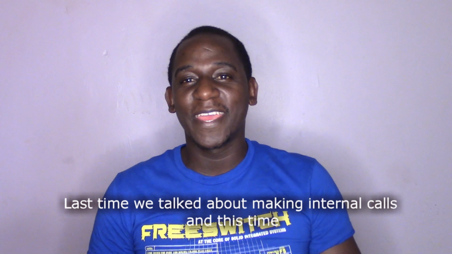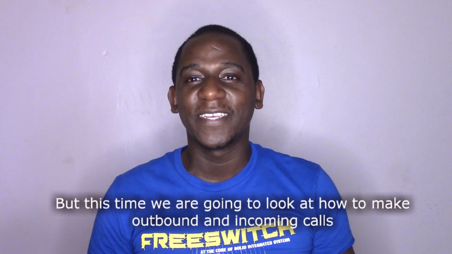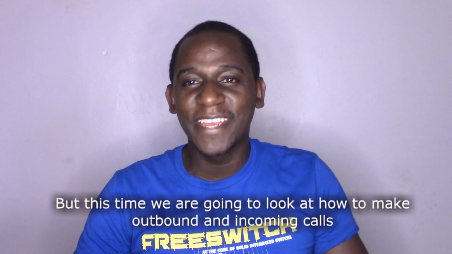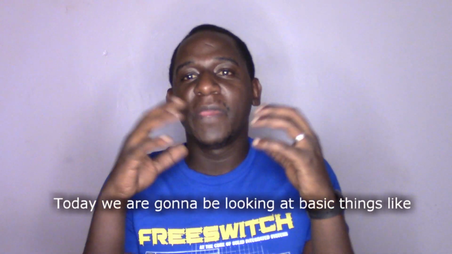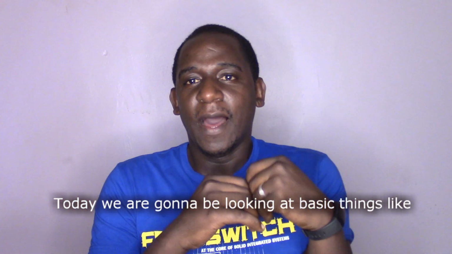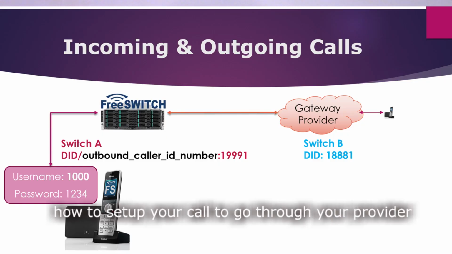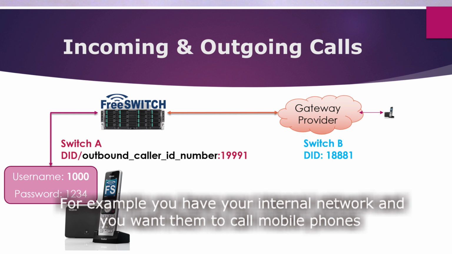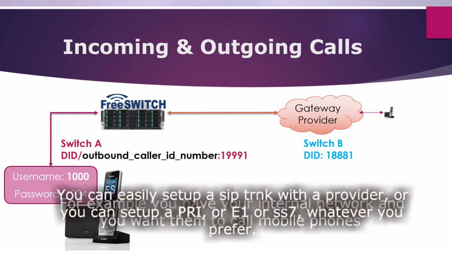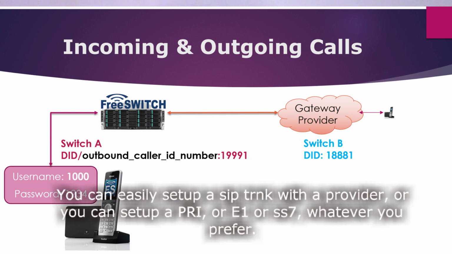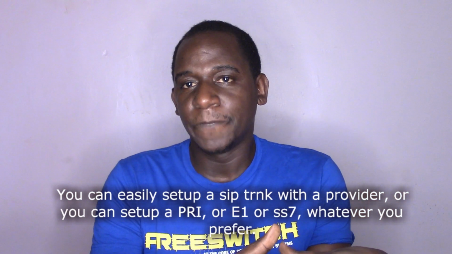Last time we talked about making internal calls, and this time we're going to look at how to make outbound and incoming calls. Today we are going to be looking at basic things like how to set up a call to go through your provider. For example, you have your internal network and you want them to call mobile phones. You can easily set up a SIP trunk with the provider, or you can set up a PRI or E1 or SS7, whatever you prefer.